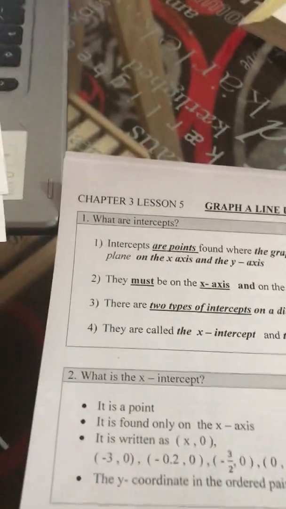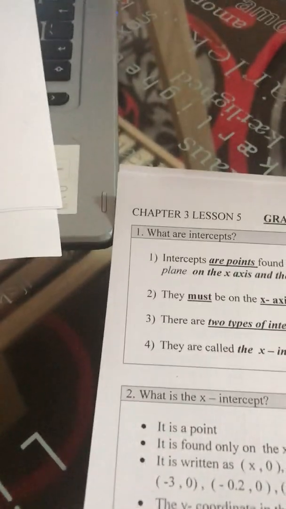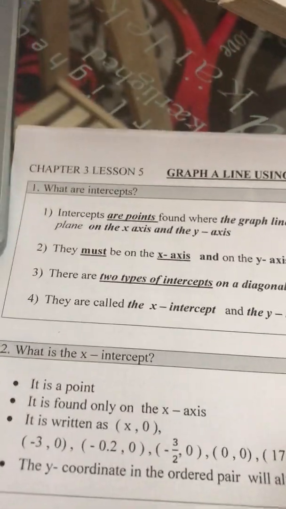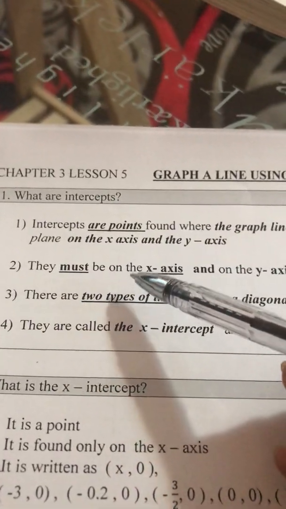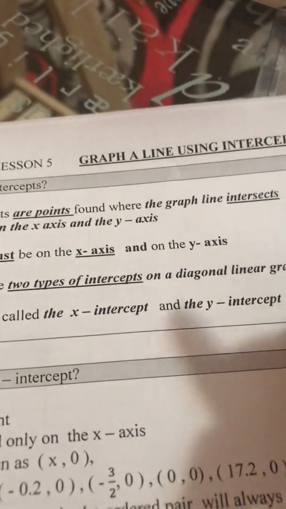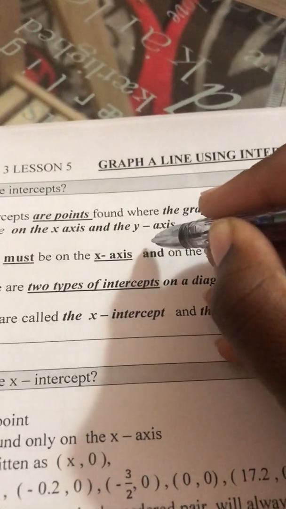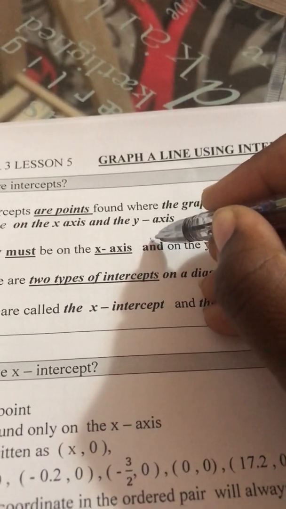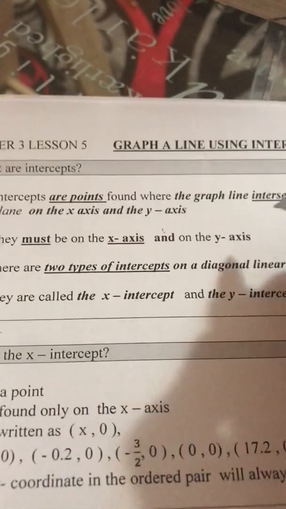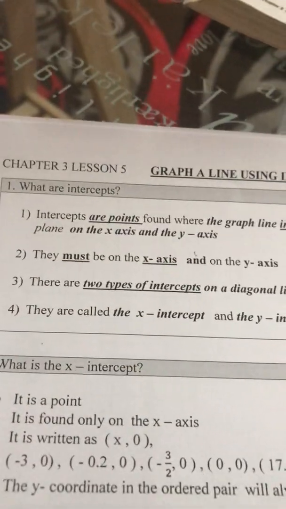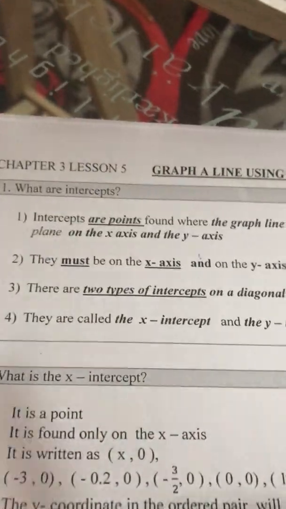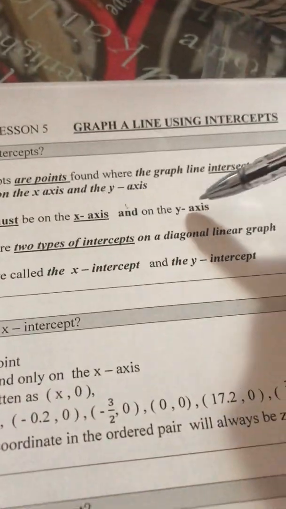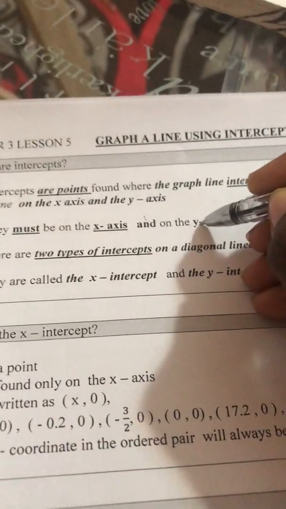If it is on the y-axis, it's called a y-intercept. If it is on the x-axis, it's called an x-intercept. They must be on the x-axis or on the y-axis. You will understand why I'm saying or later. So, where do you find the intercepts? On the x-axis and the y-axis. Underline this.